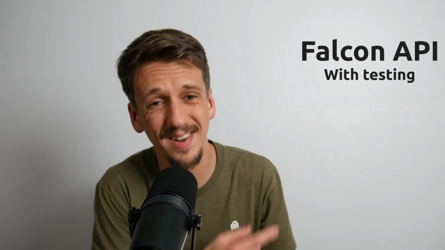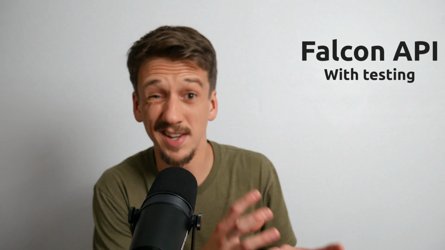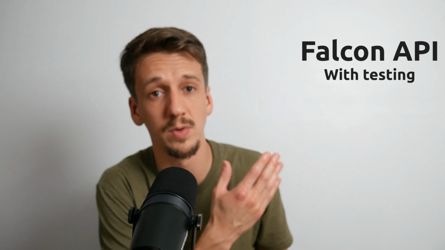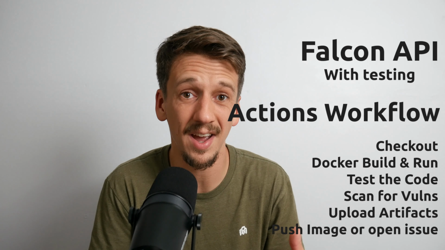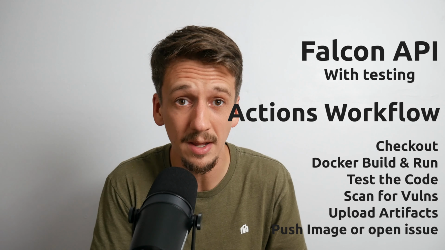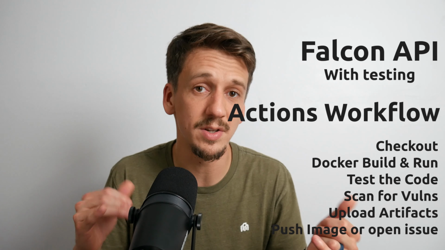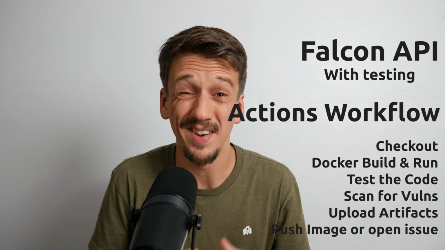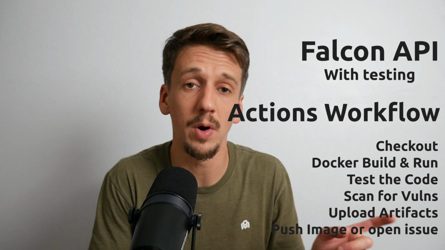So in this project, what we're going to do is quickly throw in some Python Falcon API code, just straight from their tutorial with tests included. We're going to start our GitHub Actions workflow, and in that, we're going to check out the code, build a Docker image, run the Docker image, test that code for functionality. We're going to scan it for vulnerabilities. Then we're going to upload those artifacts to our repository. And if all of that is successful, we are going to push that image to our Docker Hub.